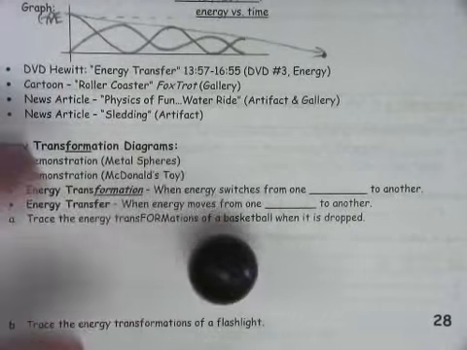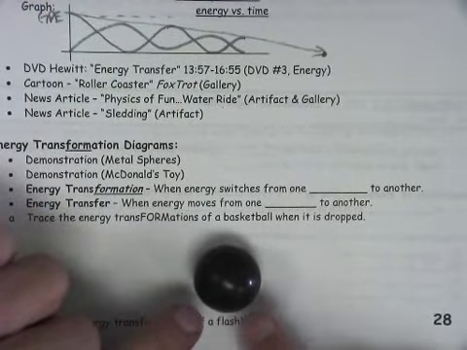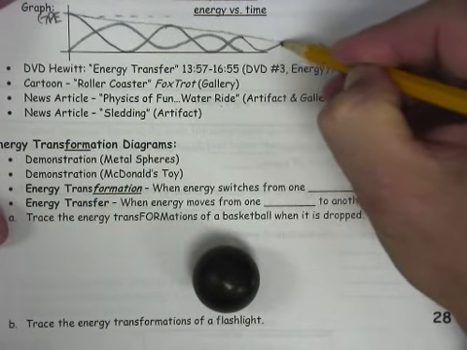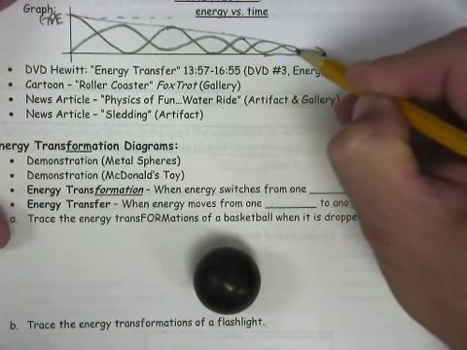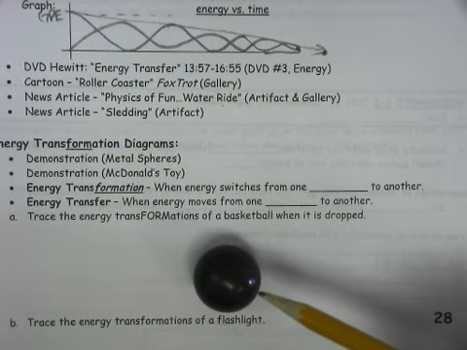And you can see that right here. If I drop this ball and it doesn't roll off the page, it'll come to rest. It'll come to rest because both of these energies will be at zero. It'll have no gravitational potential energy because it's on the ground, and its kinetic energy will be zero because it's at rest.